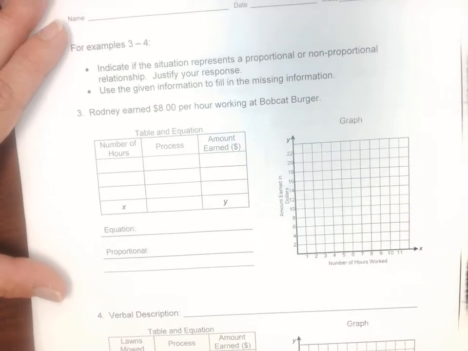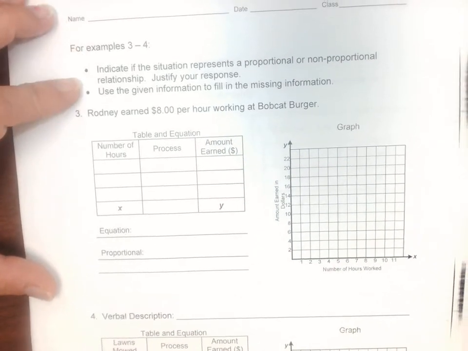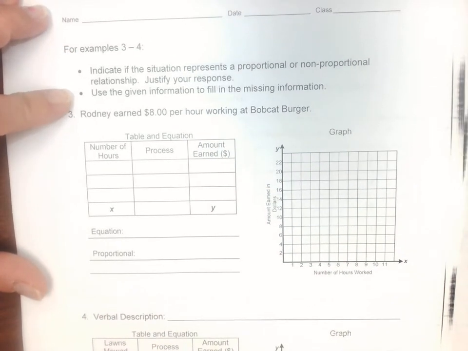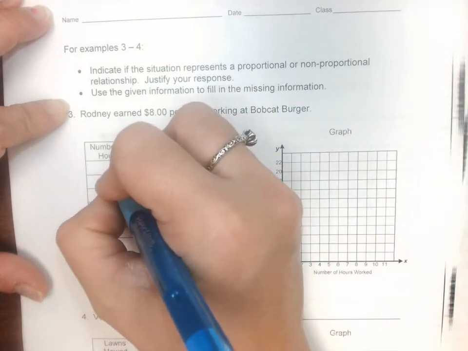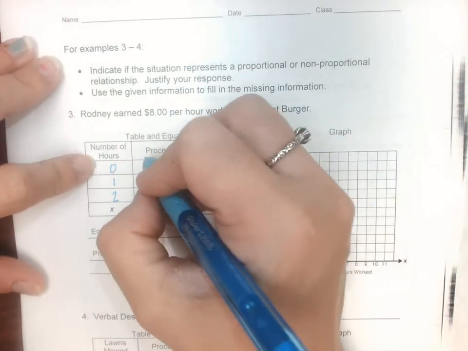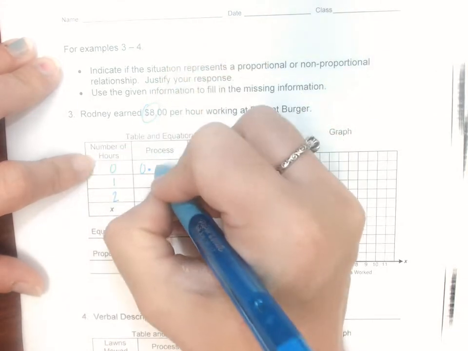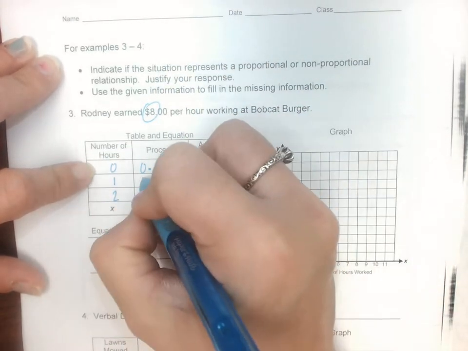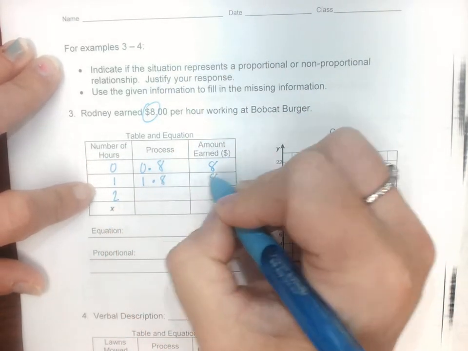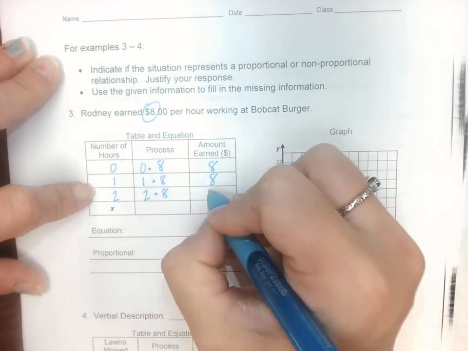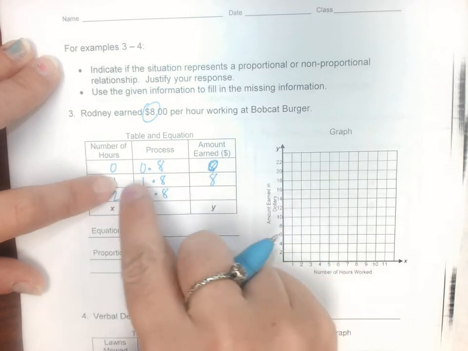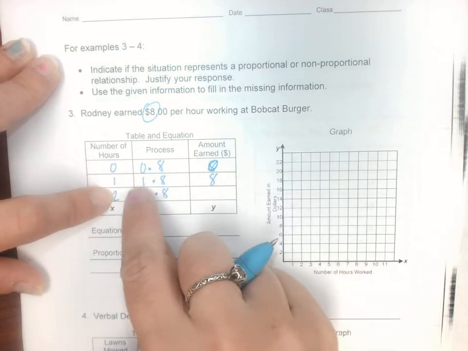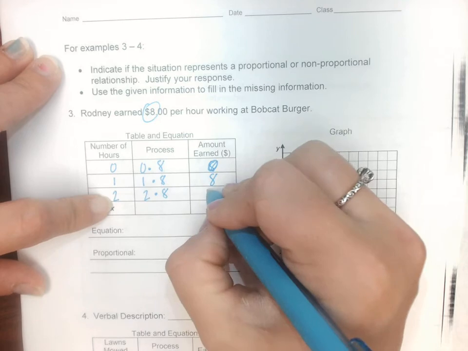All right, so we're going to tell if it's proportional or non, and then we're going to fill in the table in the graph. So Rodney earns $8 per hour working at Bobcat Burger. So let's start with 0. Okay, so 0 times 8 is 8. 1 times 8 is 8. 2 times 8. What? Y'all, correct me. 0 times 8 is 0. 1 times 8 is 8. 2 times 8 is 16.